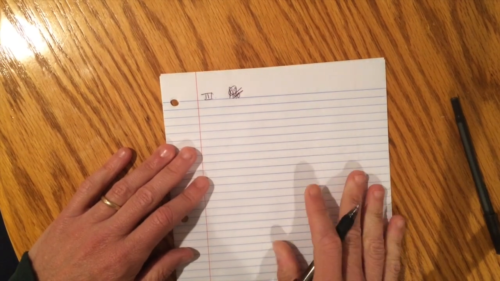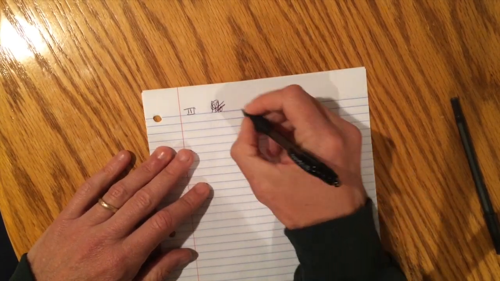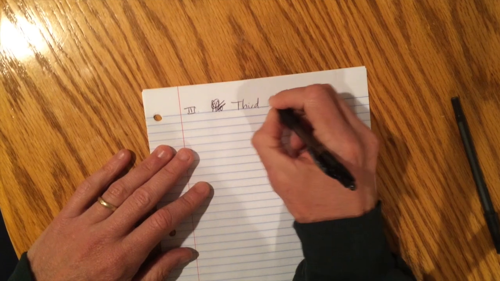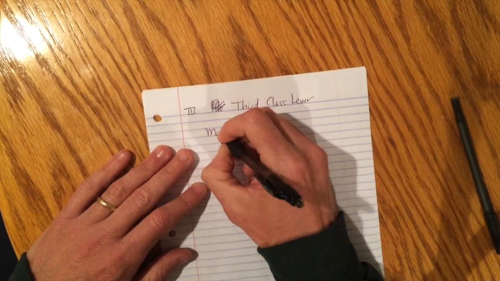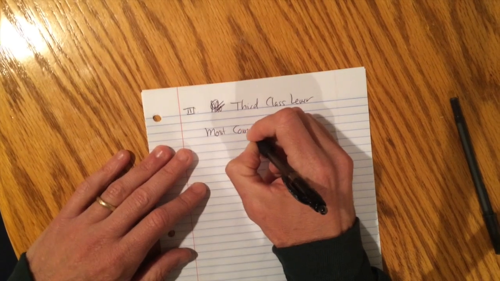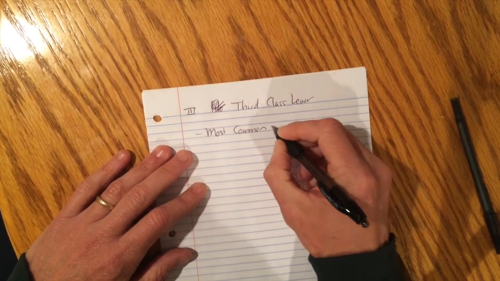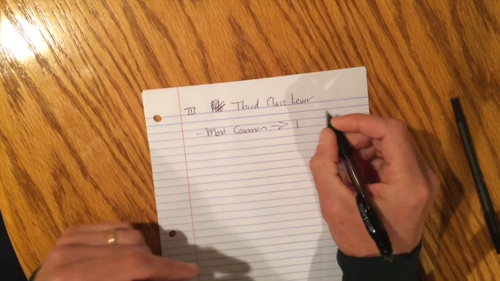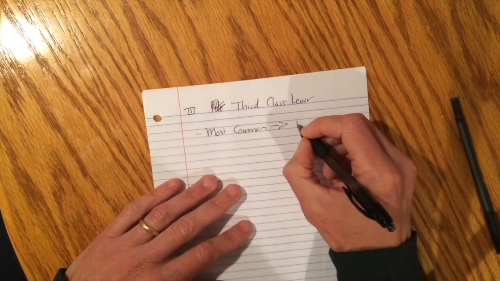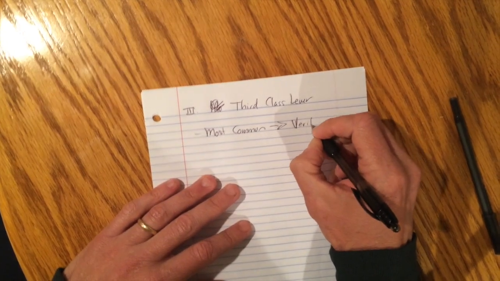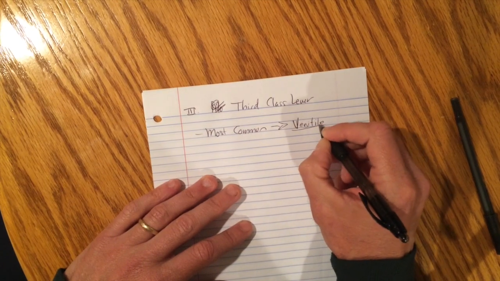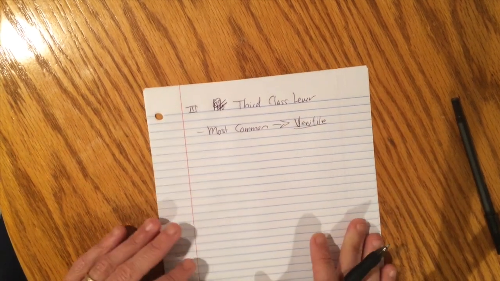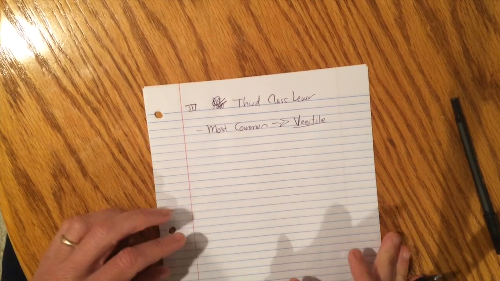Oh, don't do that. That was terrible. Don't do that. This is a third class lever. And it is the most common, no doubt. And it's the most common because it's, I don't want to use the word flexible. It's versatile. That's a good word. Versatile. Oh, you know how it's spelled. I'm terrible at this. I'm a little nervous being on stage without an audience.